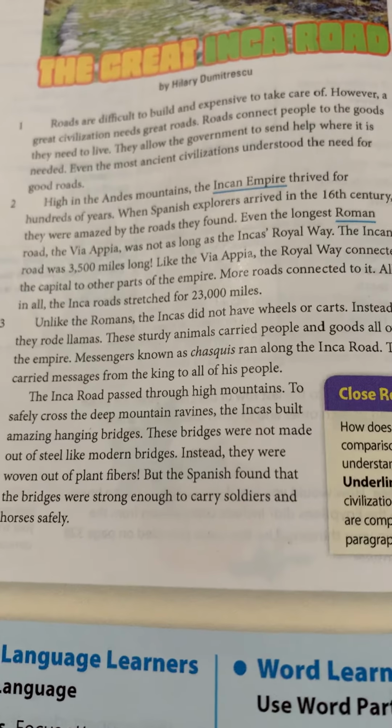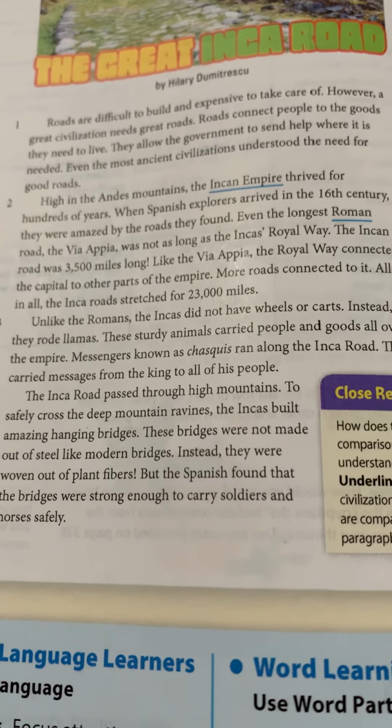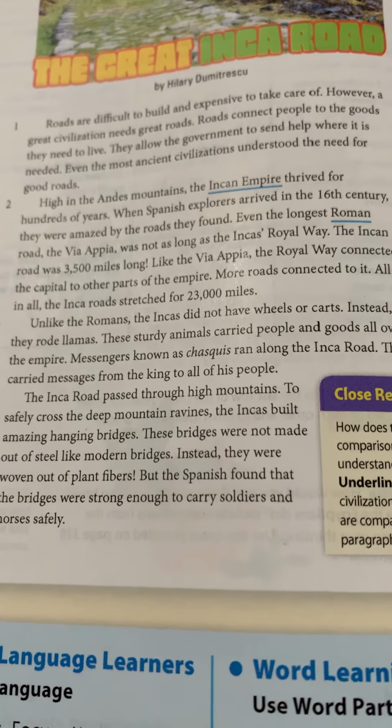The Inca road passed through high mountains. To safely cross the deep mountain ravines, the Incas built amazing hanging bridges. These bridges were not made out of steel like modern bridges. Instead, they were woven out of plant fibers. But the Spanish found that the bridges were strong enough to carry soldiers and horses safely.